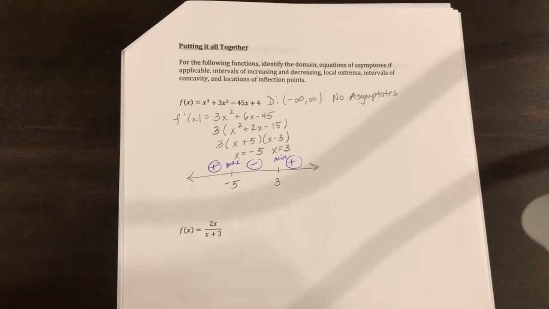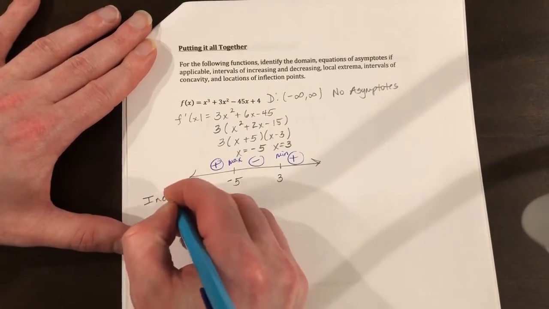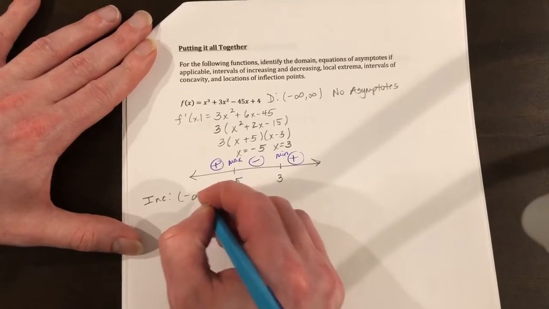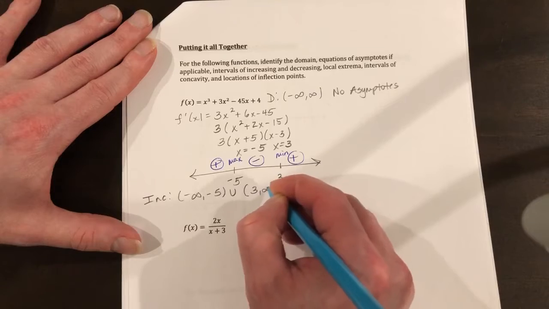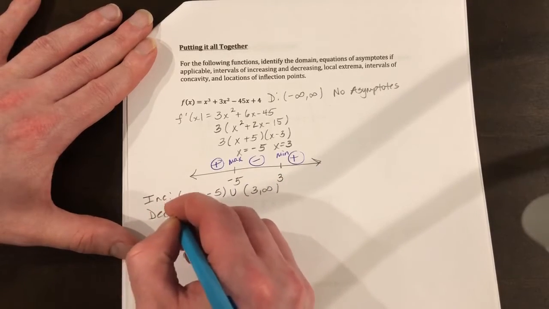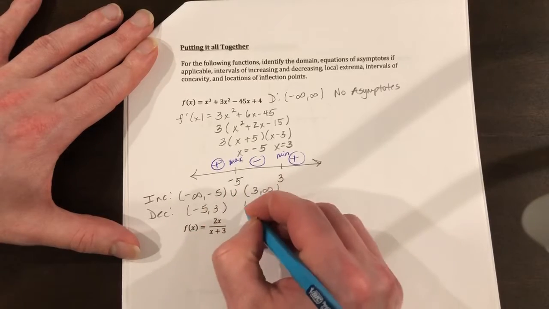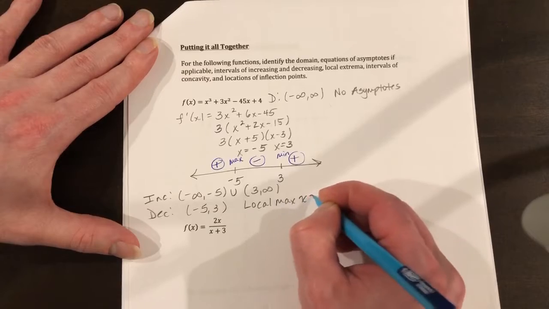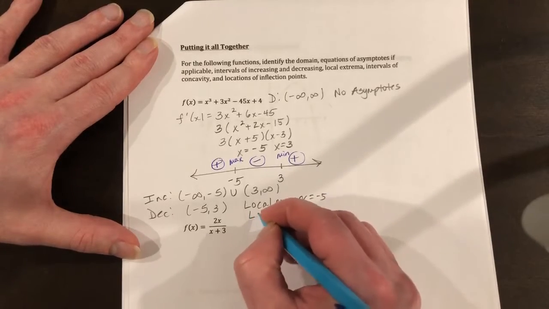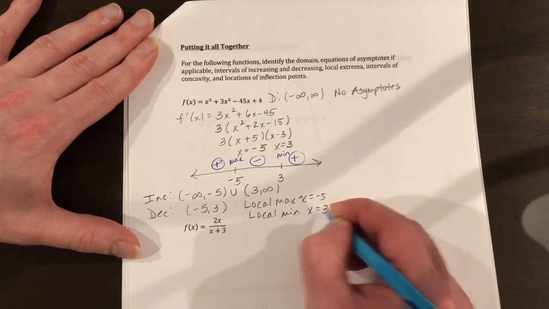Okay, so this thing is going to be increasing from -infinity to -5 in union with 3 to infinity. It's going to be decreasing from -5 to 3. You get a local max at x is equal to -5. You get a local min at x is equal to 3.